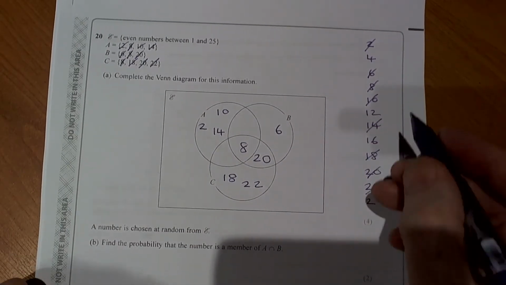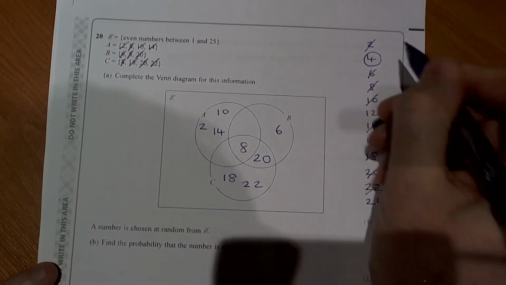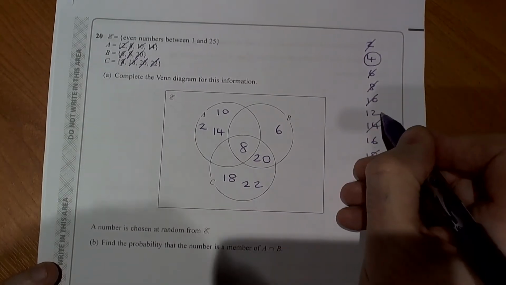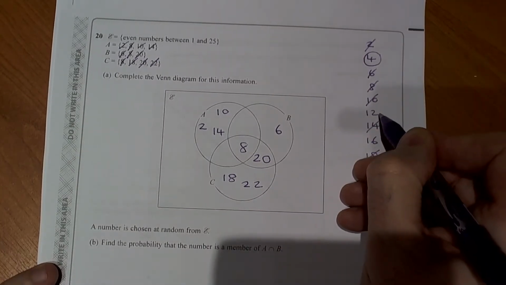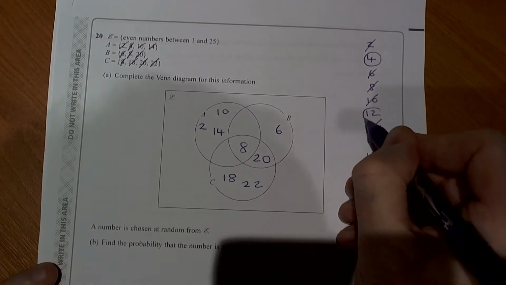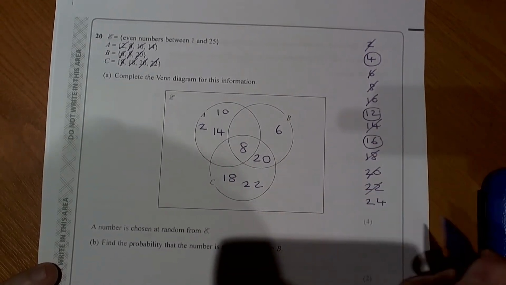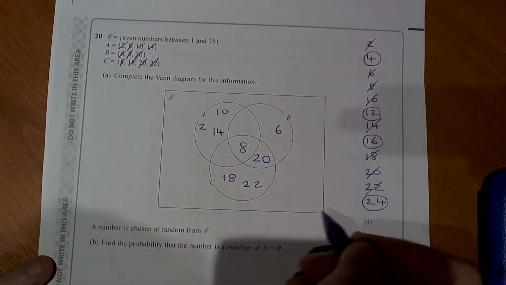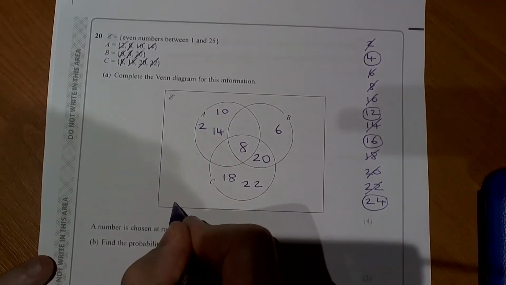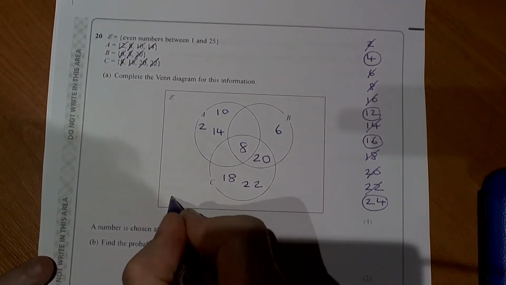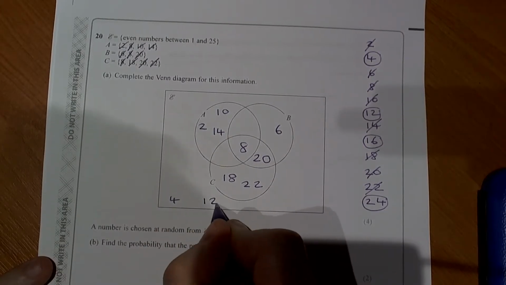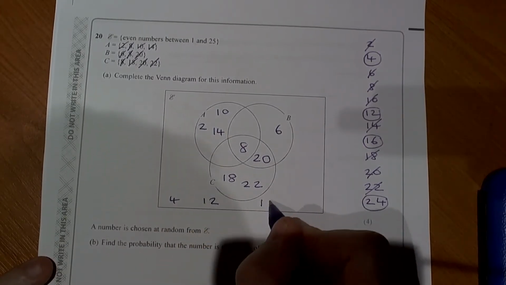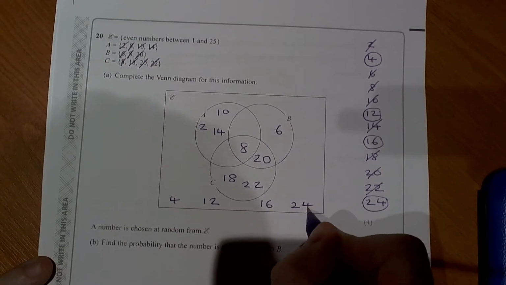Now all we have to do is check what numbers haven't we picked so far. We haven't picked a 4, or a 12 or a 16 or a 24. So these are the numbers that go inside the rectangle but not inside any of the circles. So we've got 4, 12, 16 and 24.